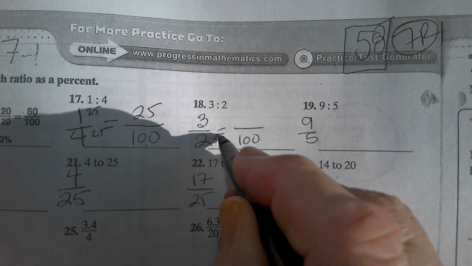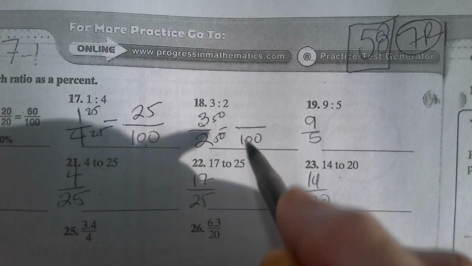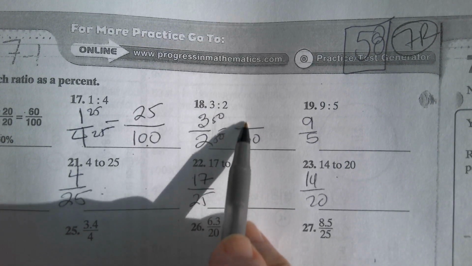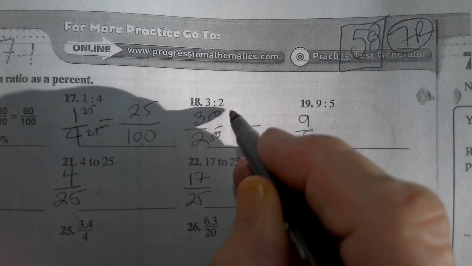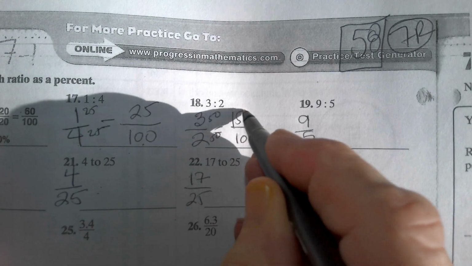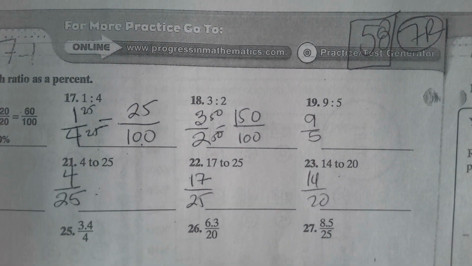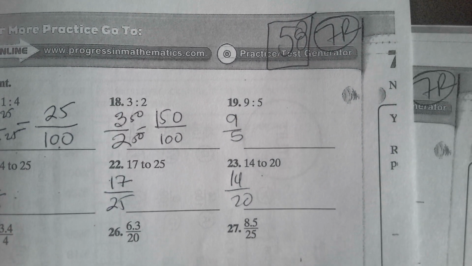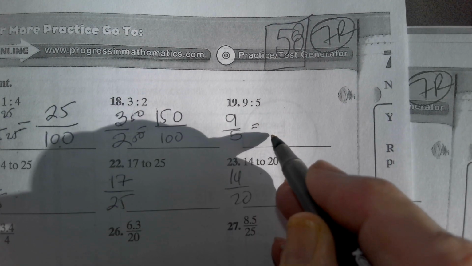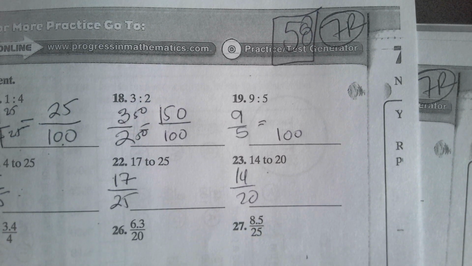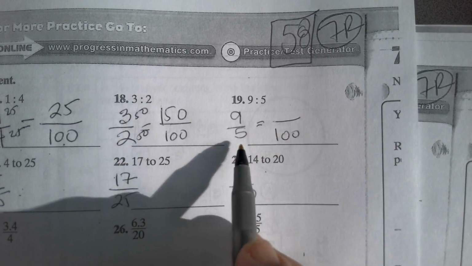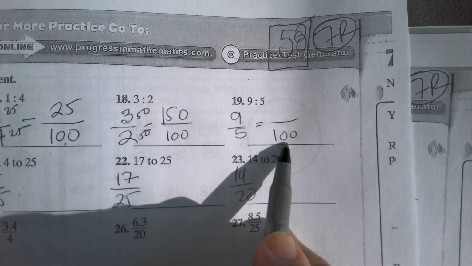50. 2 times 50. So 3 times 50 would be the equivalent ratio. Who knows what 3 times 50 is? 150. 3 times 5 is 15 with an extra 0. Then, once I have 100 on the bottom, I've got my percent. So I'm going to take that 5 and convert it to 100.